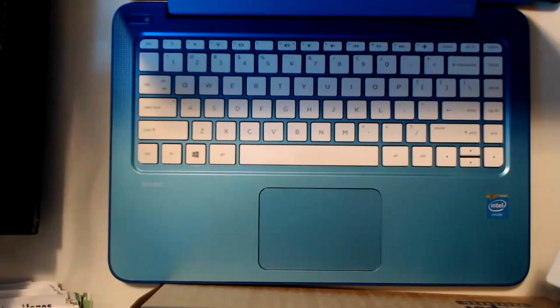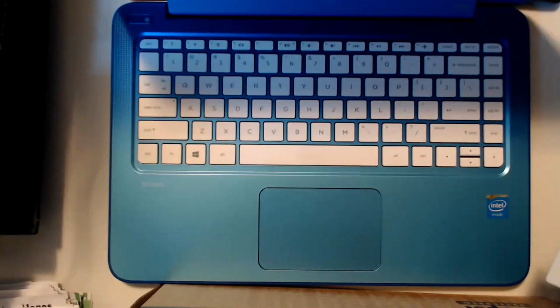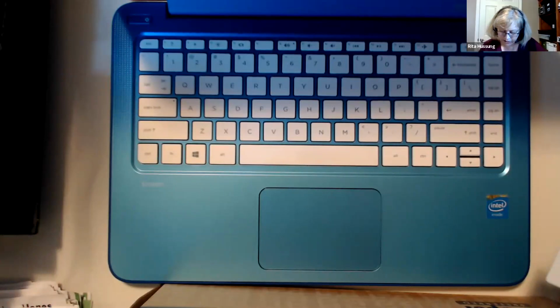What is the Scroll Lock? Well, I would think it means... let's see, I have a Scroll Lock on mine. This is Scroll Lock, and the top says INS, Insert. Those are going to depend on the program that you're using. Sometimes a program is going to access those and allow you to use those buttons, but they're not in general ones that we need. Okay, so that's the basics.